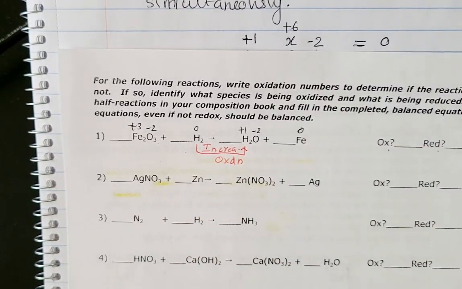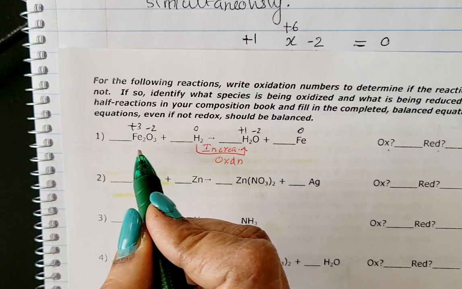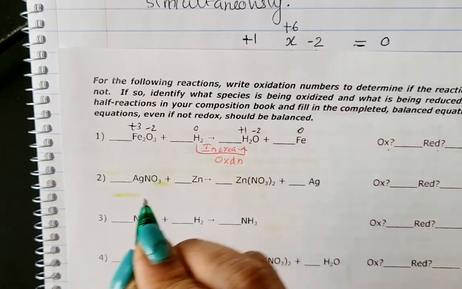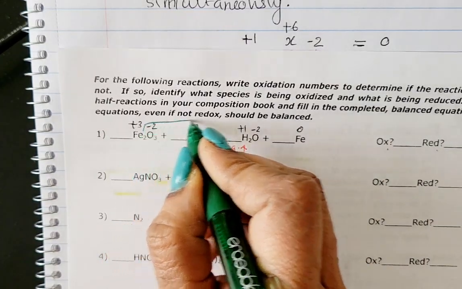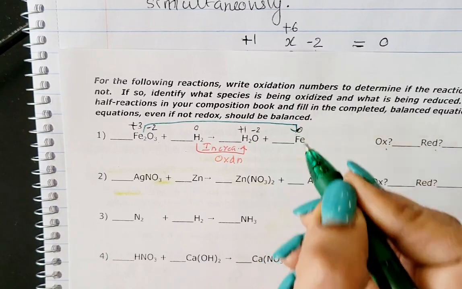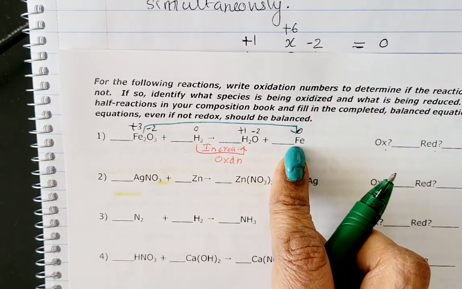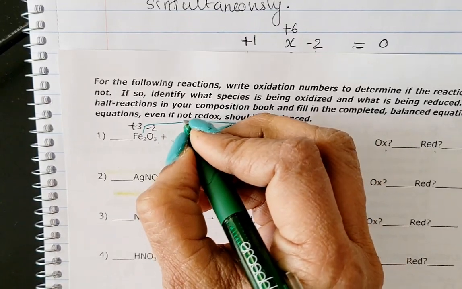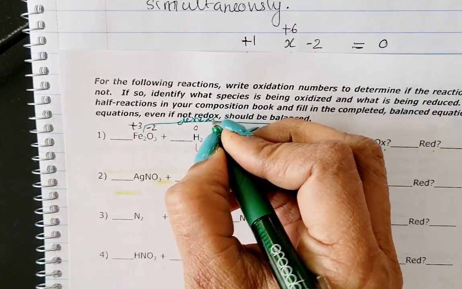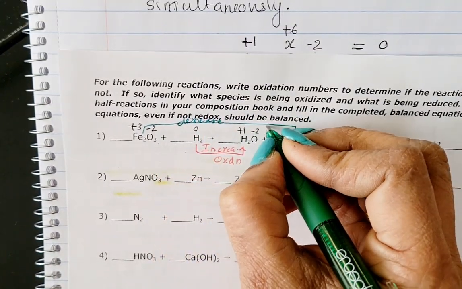Oxidation. Go to the right. On a number line, that is oxidation. Now here, Fe, don't have space, I will write here, goes from what to what? Plus 3 to 0. So that is a decrease. So I have to write what? Reduction.